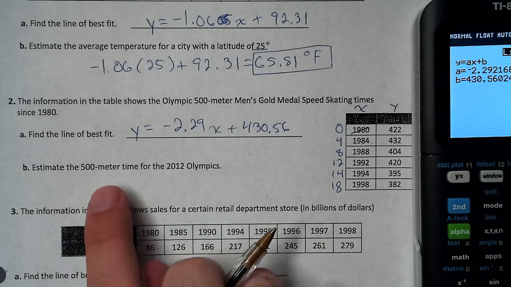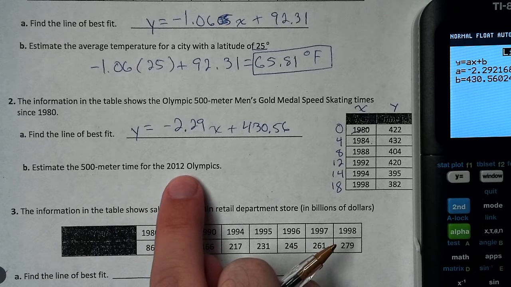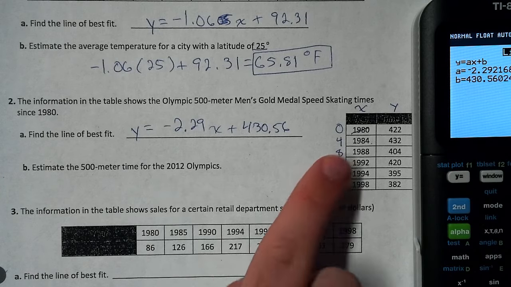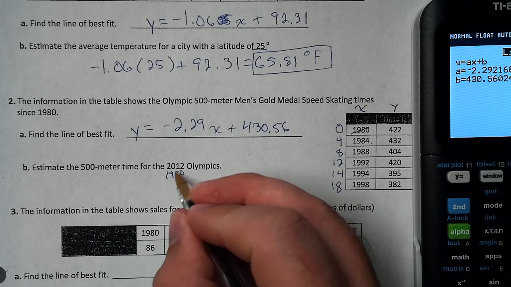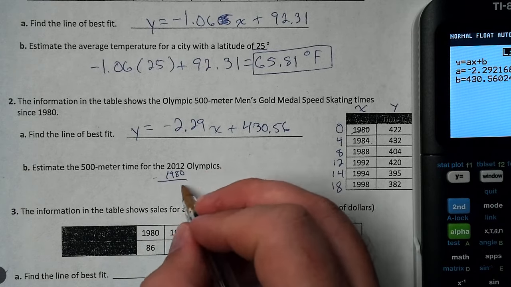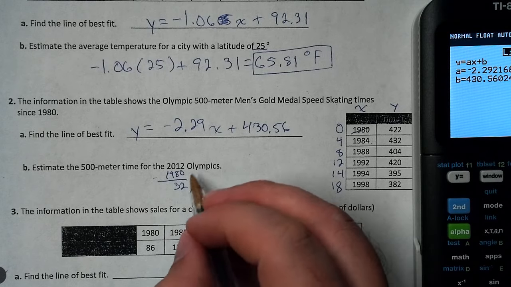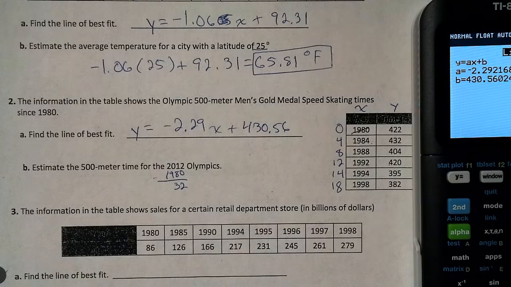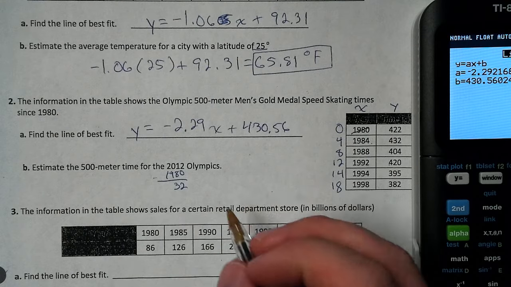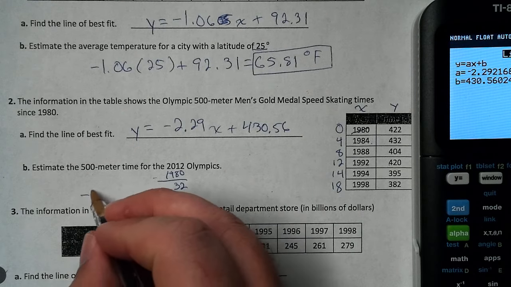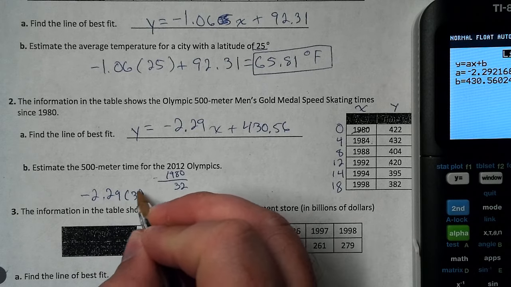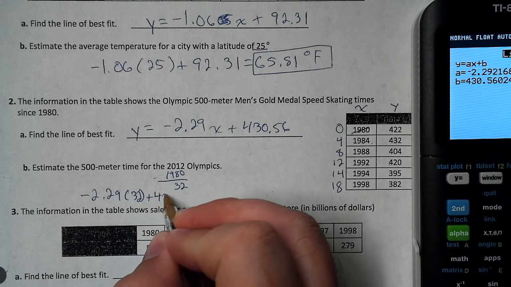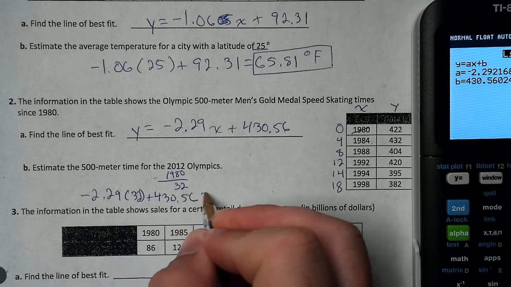Now it says estimate a 500 meter time for the 2012 Olympics. Well, 2012 is how many years from 1980? That's going to be 32. So what we need to do is plug in 32 for my X. So negative 2.29 times 32 plus 430.56.